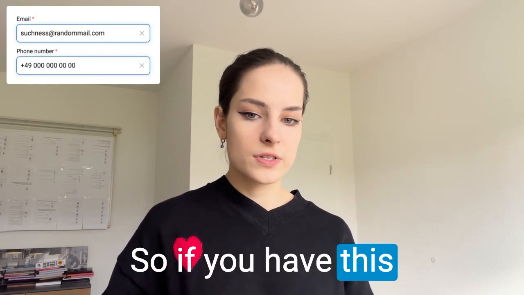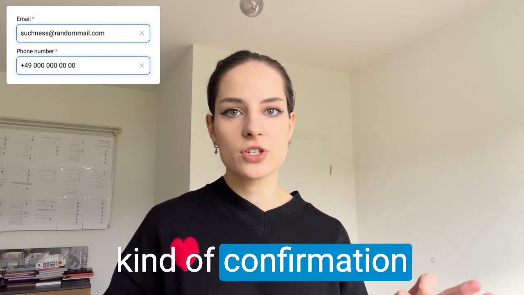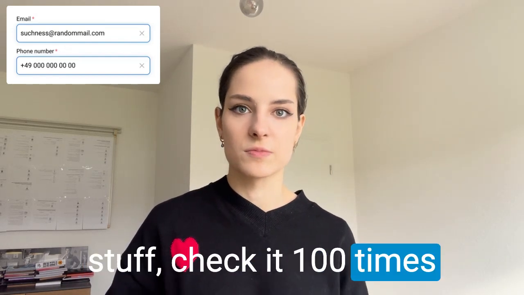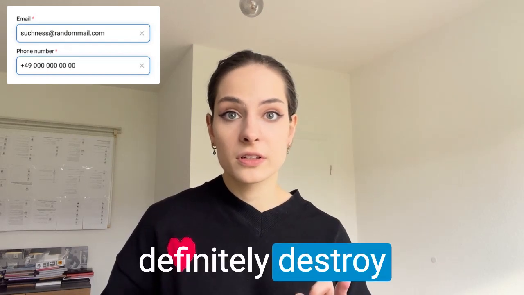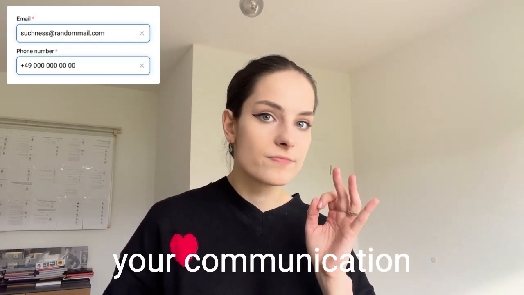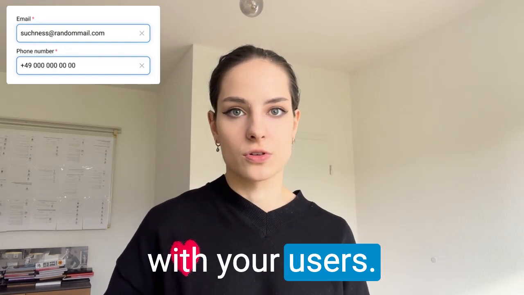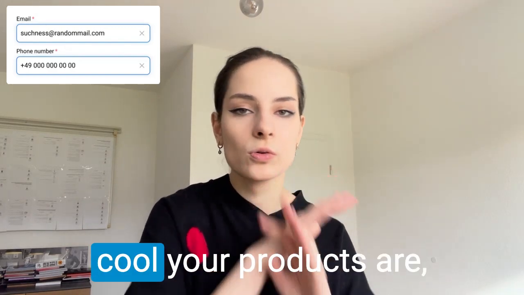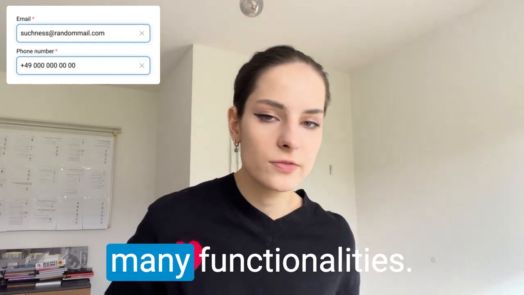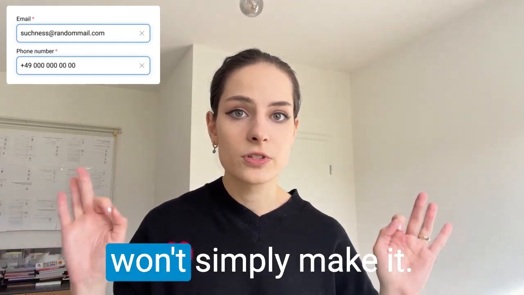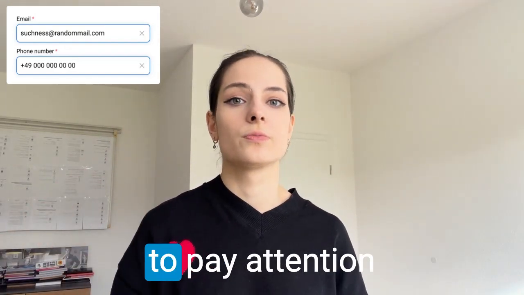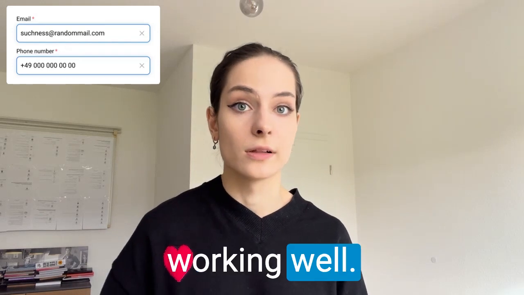So if you have this kind of confirmation, check it 100 times before you launch it. Because each confirmation that doesn't work will definitely destroy your communication with your users. It doesn't matter how cool your product is or how many functionalities it has. If your authorization form doesn't work, you simply won't make it. Therefore, you need to pay attention that everything is working well.